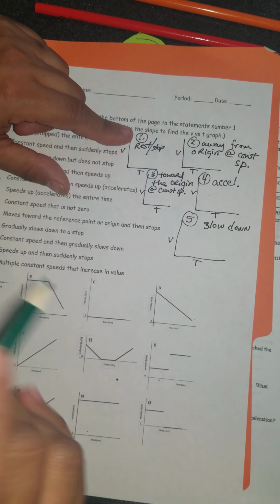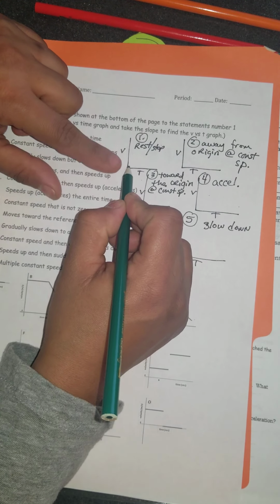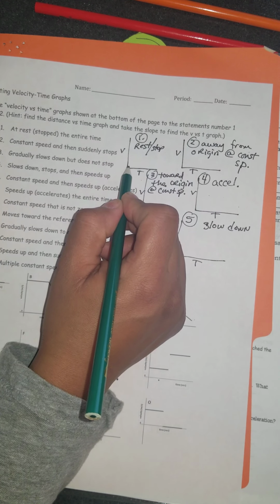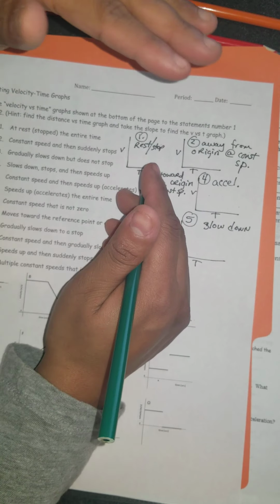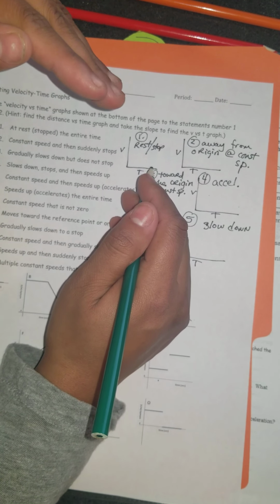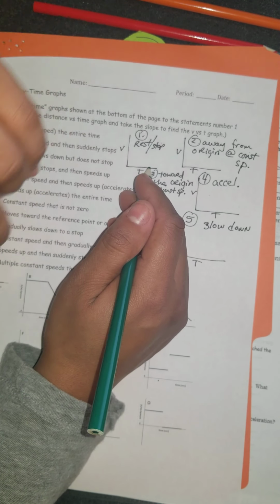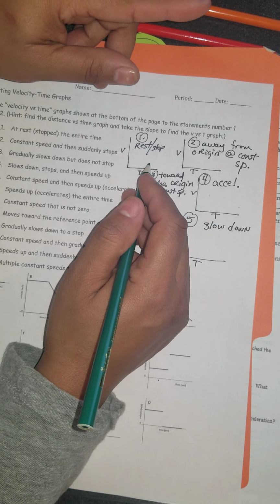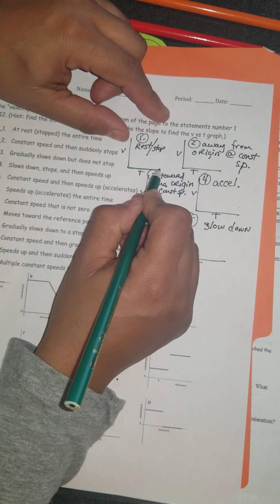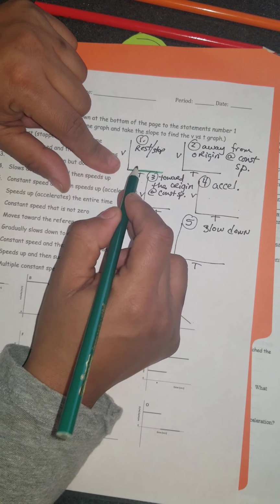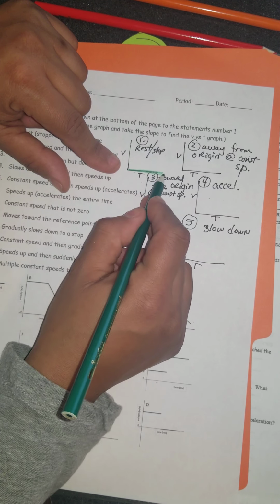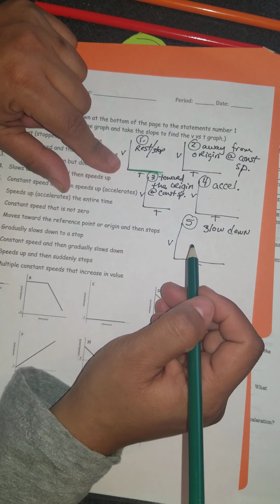But, here's the but, I don't care how far away from the origin or how much is coming back towards the origin, I don't care. If it stopped and there is absolutely no motion going on, then the line will always be on the x-axis. The horizontal, no slope line will always be on the x-axis.